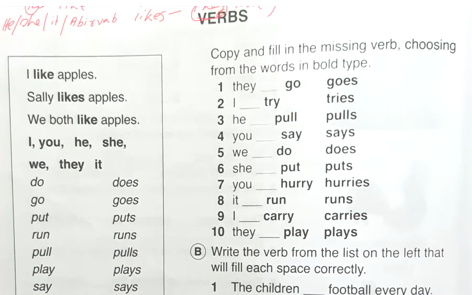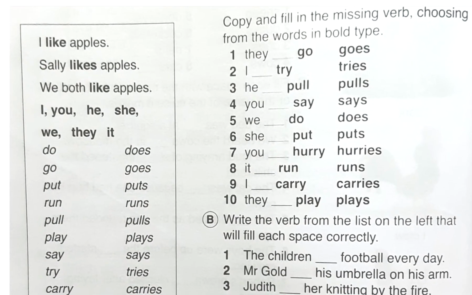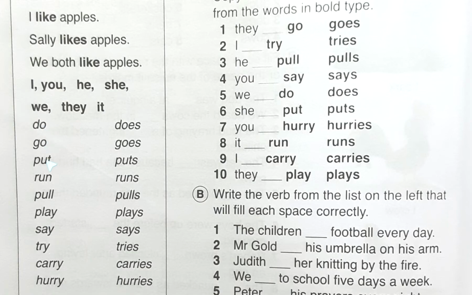Here see: do, go, put, run, pull, then play, say, try, carry. These words are used after these. Then does, goes, puts, runs, pulls, plays, says, tries, carries, hurries. These words are used after this word.